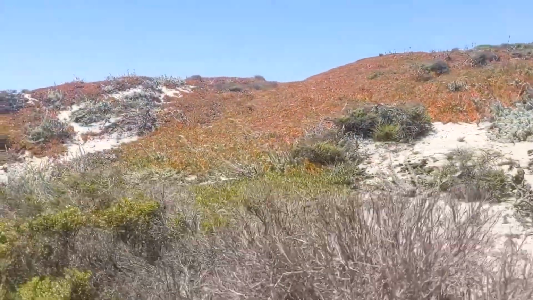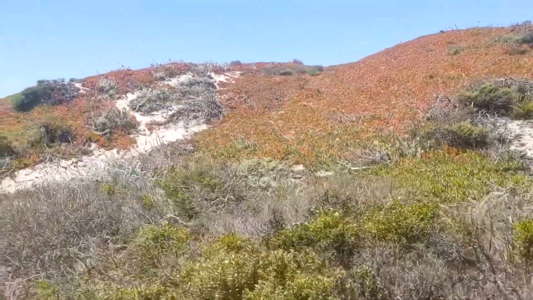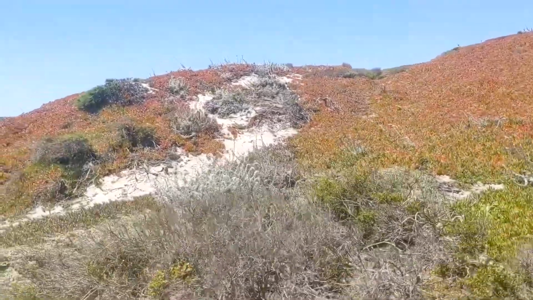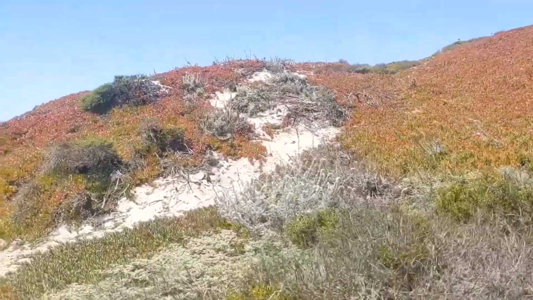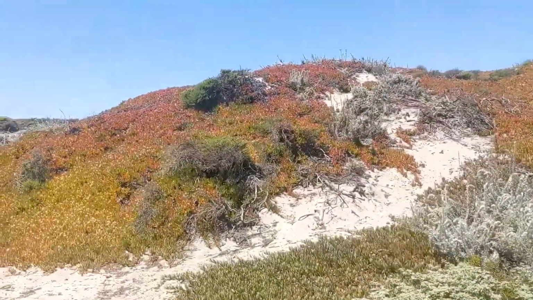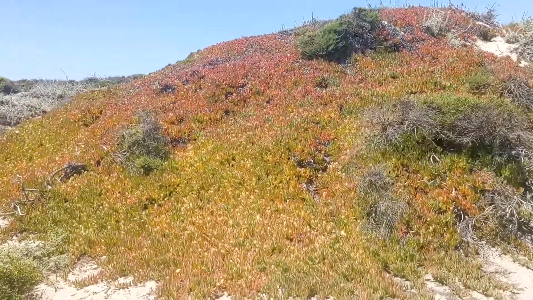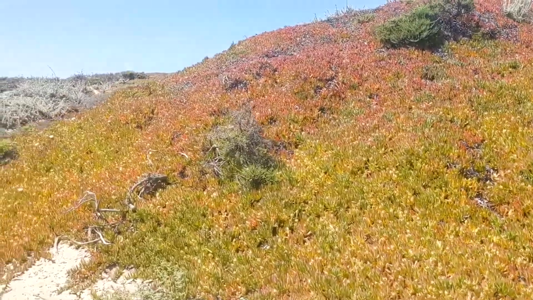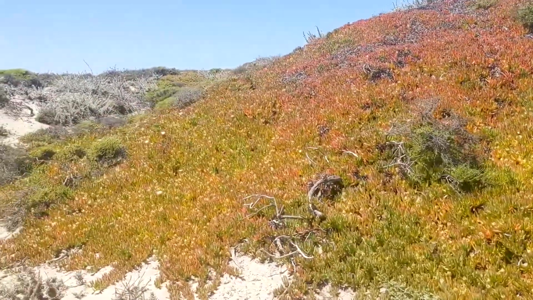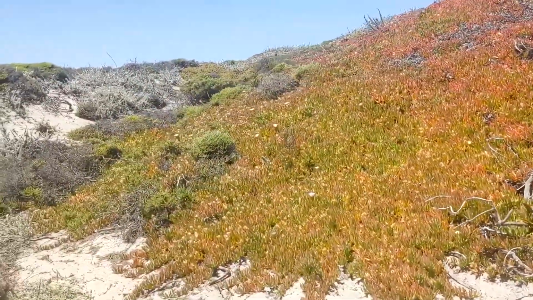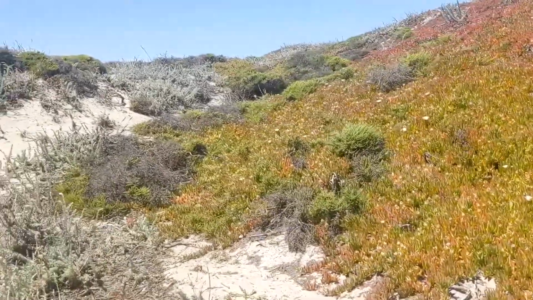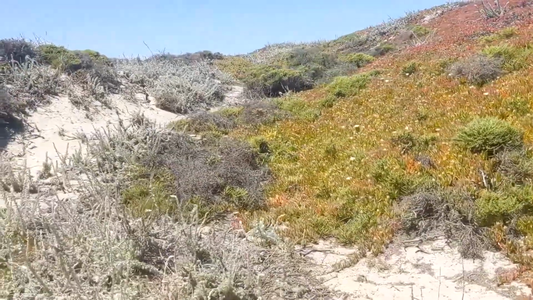Over here, we can see the dunes with the sand and ice plant. For those of you that don't know, ice plant is actually an invasive species here on the dunes, and a lot of people have been working their best to try and remove this invasive species from the Monterey Bay Peninsula.